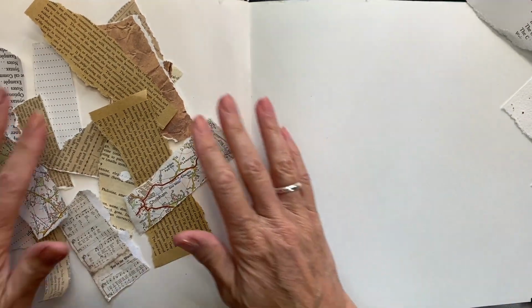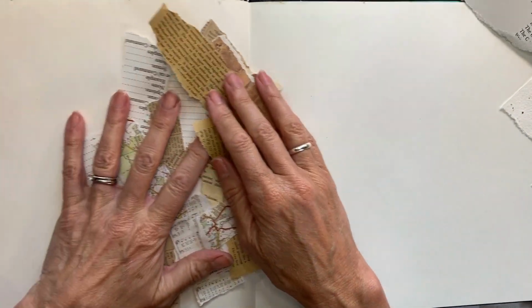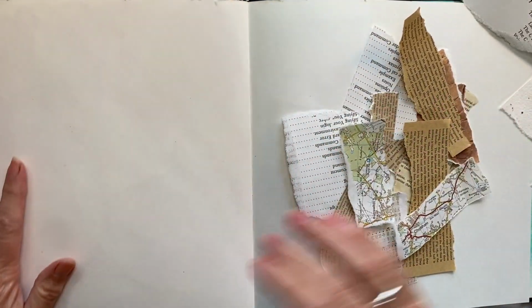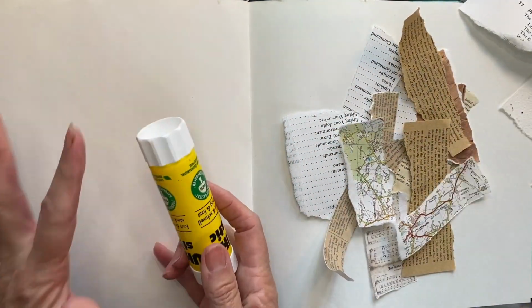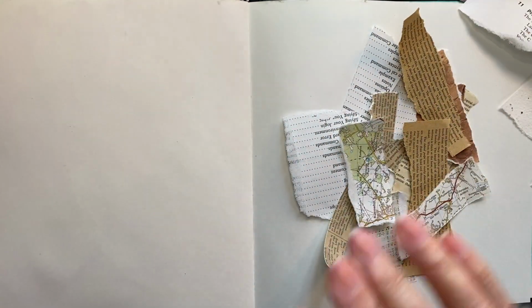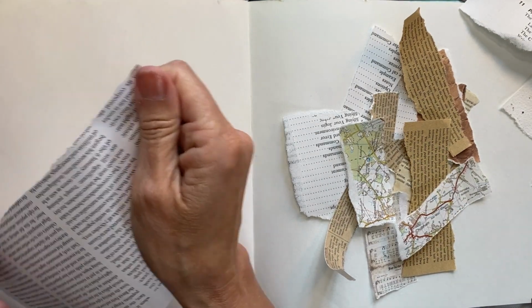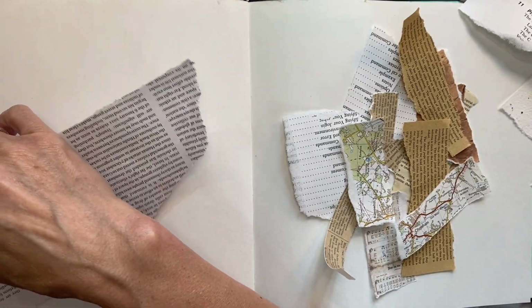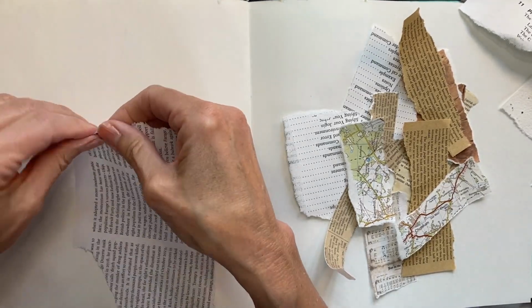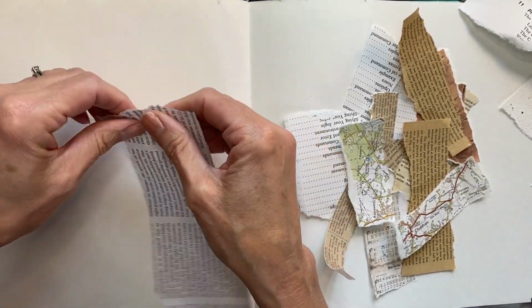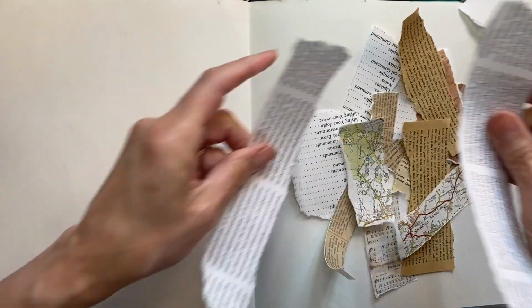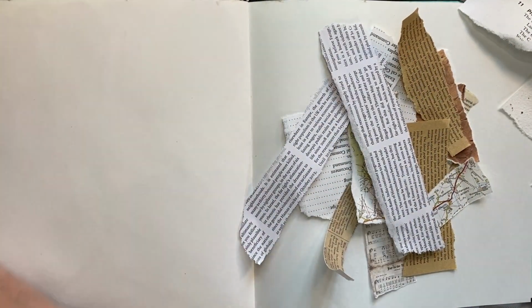I'm going to be working in my sketchbook. You could work on a separate sheet of paper if you want to, and then I'm just using a glue stick. You could use double-sided tape or PVA glue or whatever. As I've said before, I get in a bit of a muddle with double-sided tape. I get in enough of a mess with ordinary glue. It's just one of those things. It doesn't really work for me.